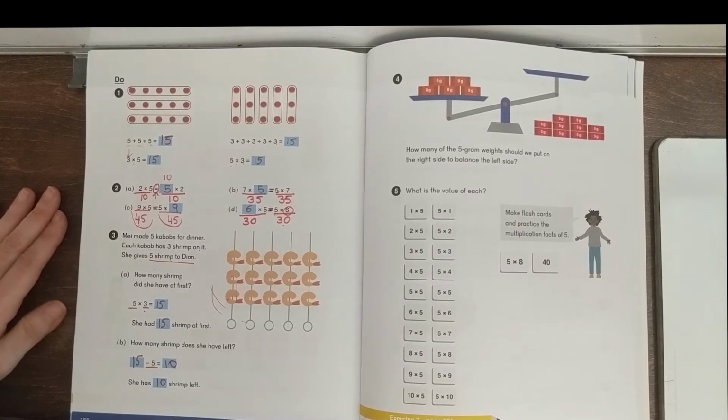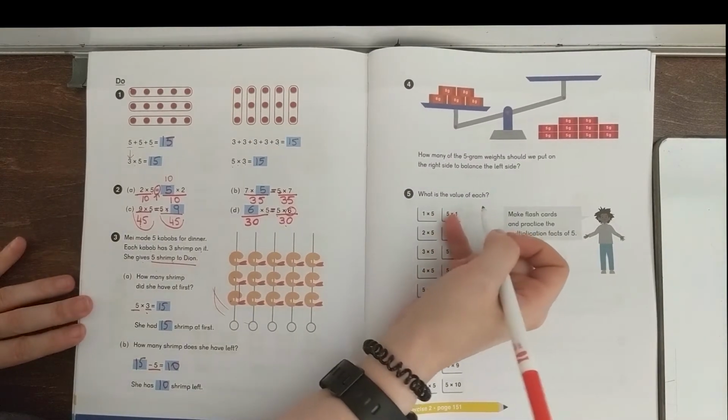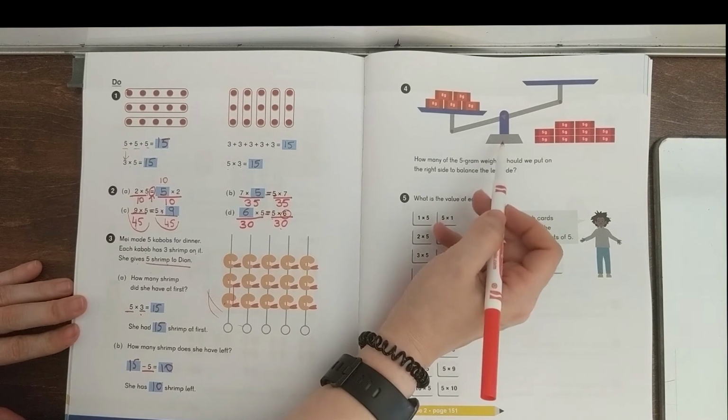Okay, let's look at number 4. Ooh, that looks like a fun one. I like it when we see the scale. Does the scale look even or equal?